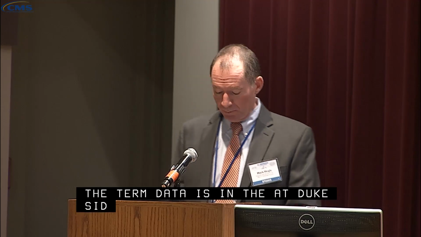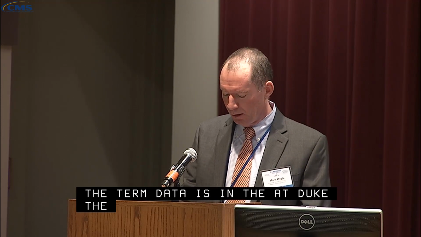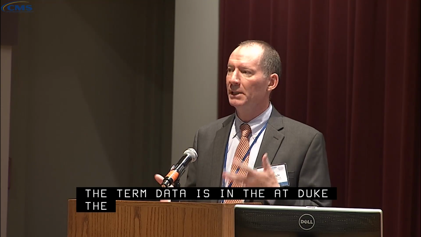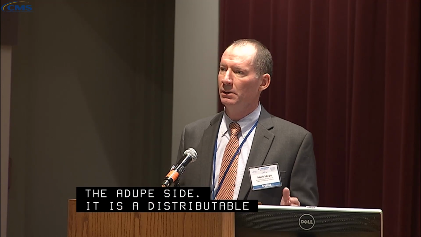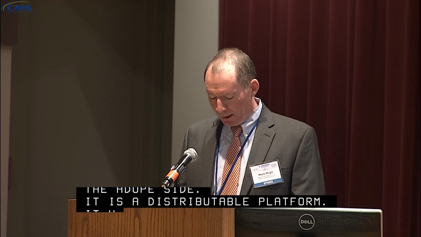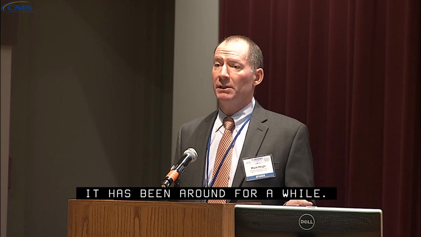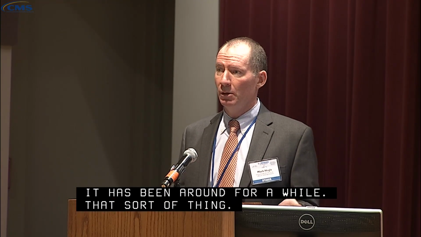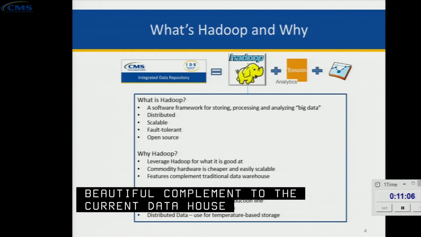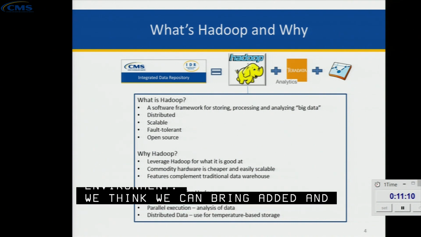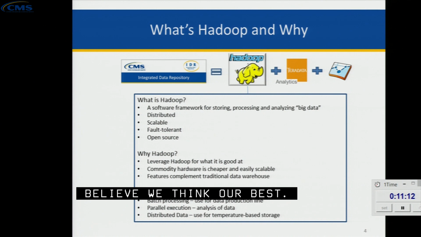So what is Hadoop? Hadoop is a distributed, scalable, fault-tolerant, open-source platform. This has been around for a while. I think at least some of the techies in the crowd will know what Hadoop is and that sort of thing. But we believe that it's a beautiful complement to our current data warehouse environment. We think that we can bring it in and we can make it do some things that we think are best for that particular platform. Some of the good use cases tend to be centered around batch processing needs and parallel execution using MapReduce.